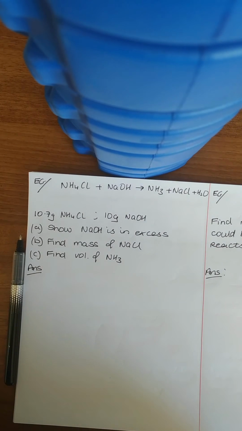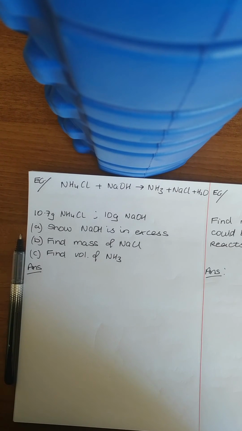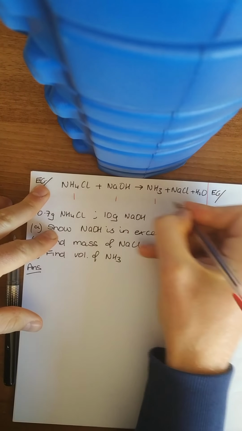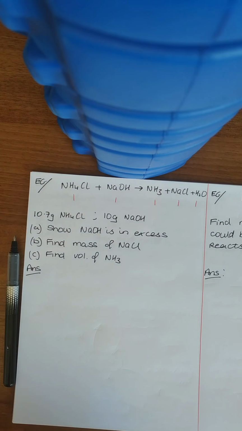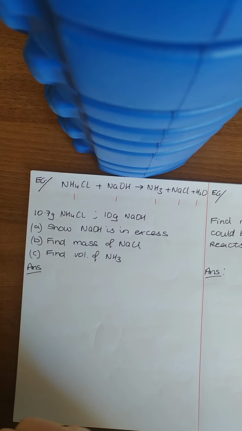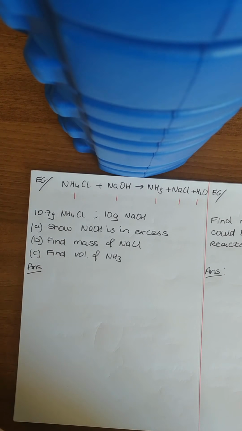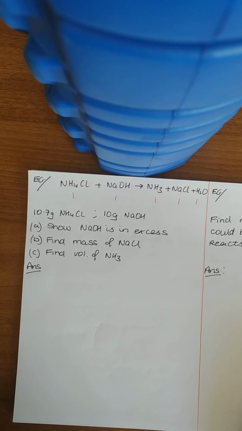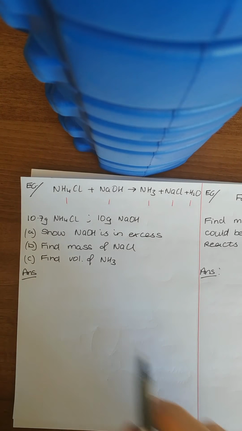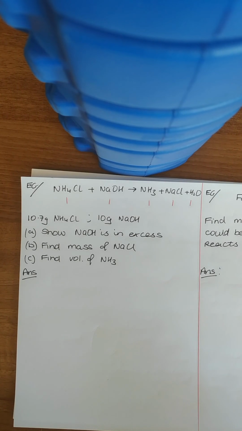Sometimes they may ask you to balance it. In that case, it wouldn't be a bother to use. But the ratio here is 1 to 1 to 1 to 1 to 1. Once again, making life easier till we get a hang of these. So, again, I've summarised the information. They've given us two masses in grams. What do we always go back to in chemistry? The number of moles. So we've got 10.7 grams of ammonium chloride.